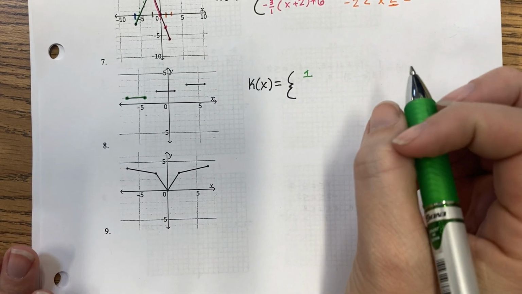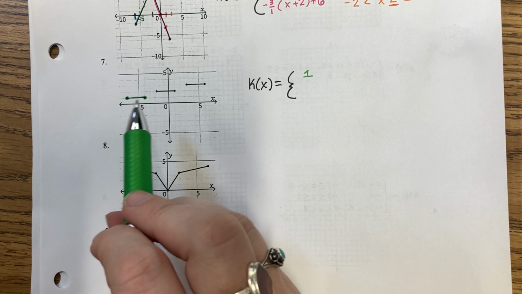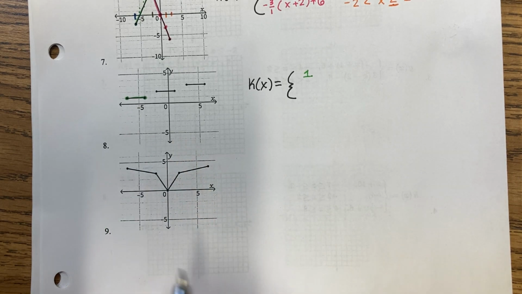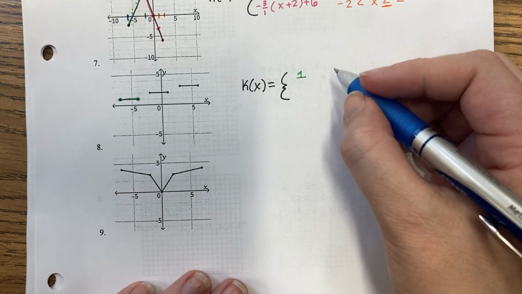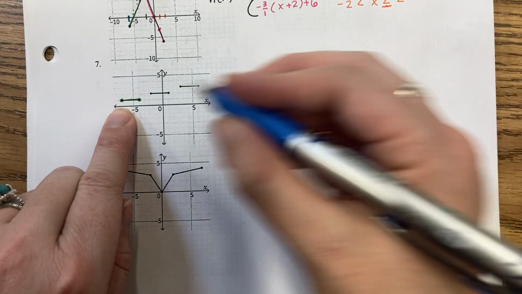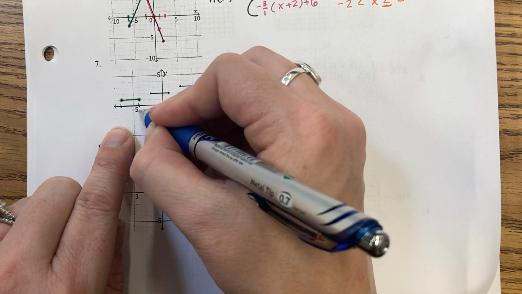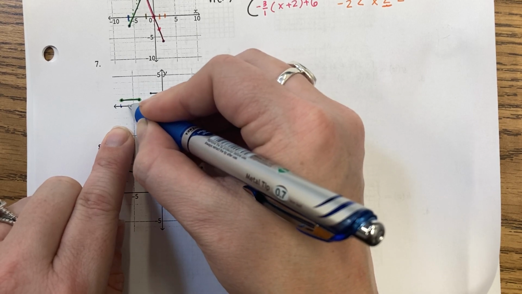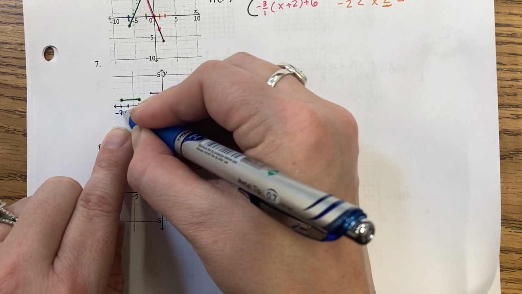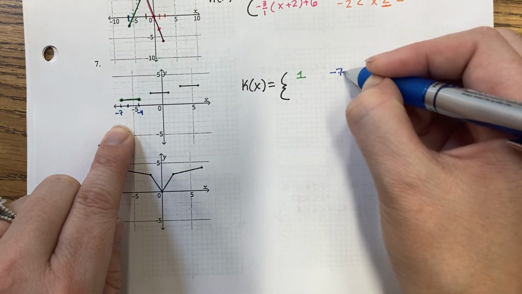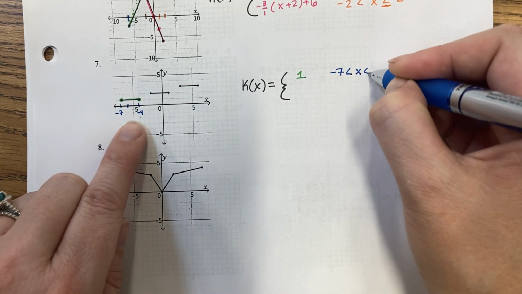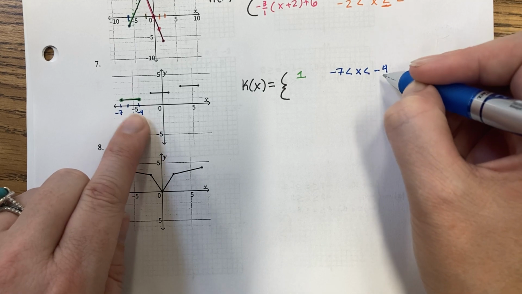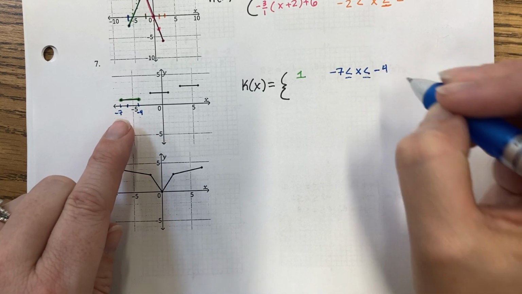And it's a flat line. So I'm just going to use the 1. It is at 1. Between x is, let's see, 4, 5, 6, 7. Between -7 and -4, and they're closed dots, so I close my dots.